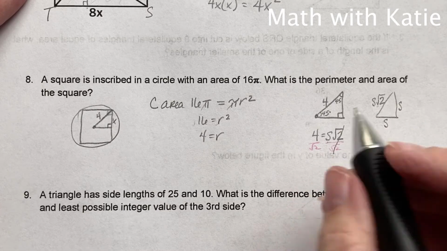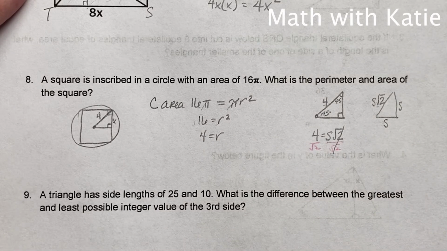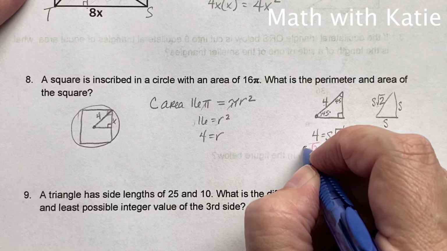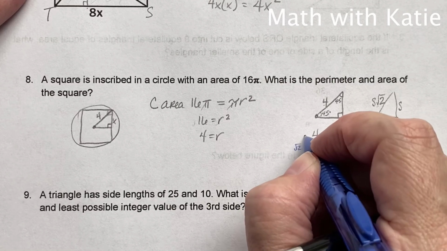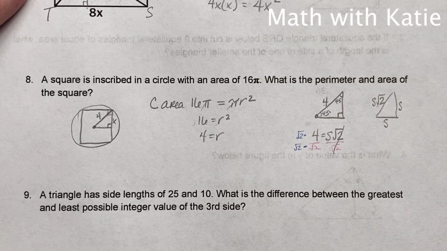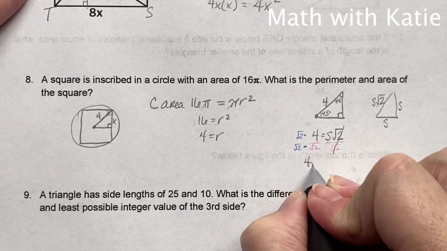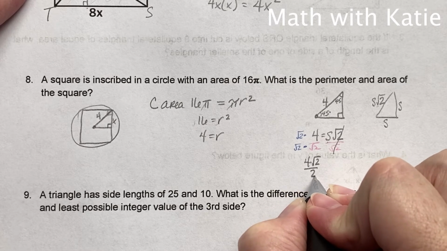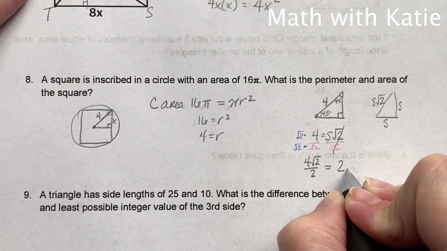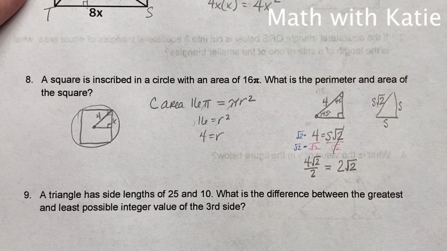That goes away. And now we're going to have to rationalize this denominator. So times root 2 times root 2. So we get 4 root 2 over 2, which equals 2 root 2, right?